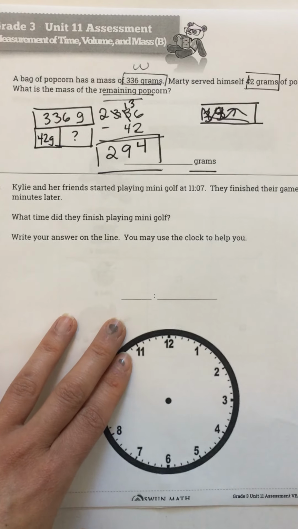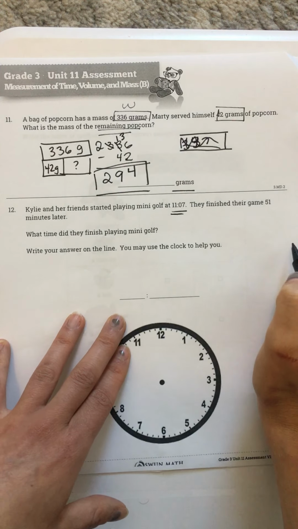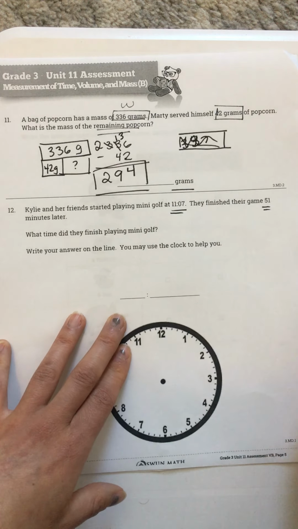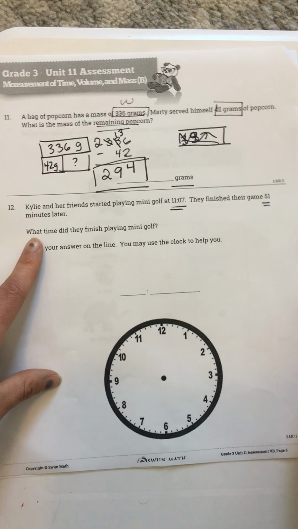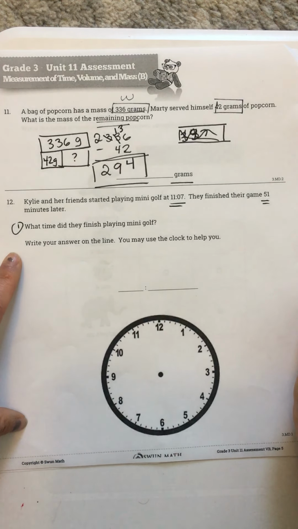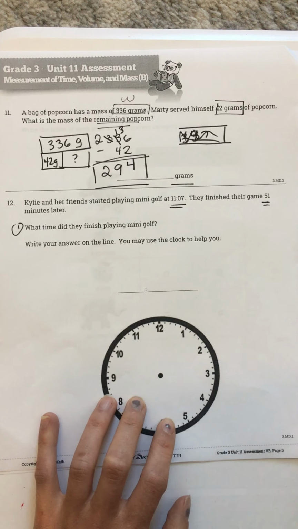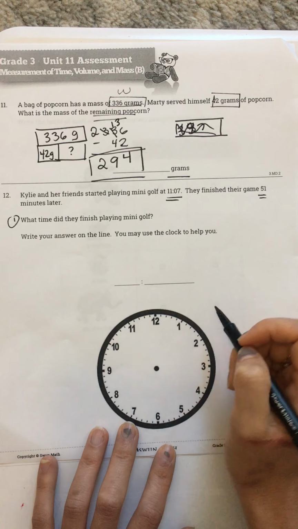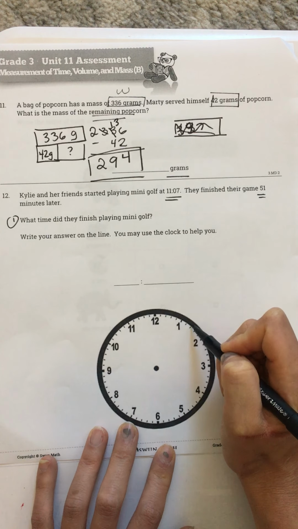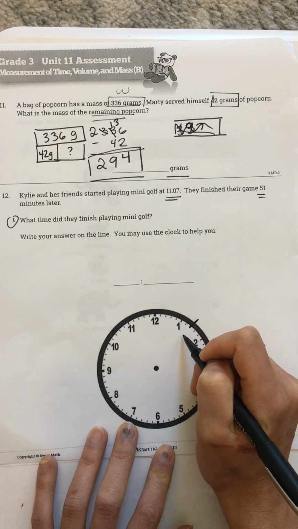Number 12. Kylie and her friends started playing mini golf at 11:07, and they finished their game 51 minutes later. What time did they finish playing mini golf at? Okay, so the first thing that we're looking for, question number 1, is what time they finished. It says write your answer on the line, and you may use the clock to help you. So let's go ahead and put on our clock what time they started playing at. So I'm going to draw 11:07. So I know that my 7, this is 5, so 6, so 7 minutes would be right about here. So that is my minute hand, my long hand.